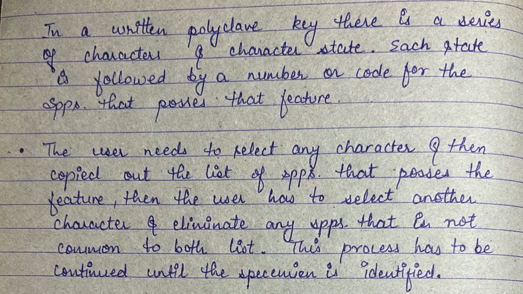In a written polyclave key, there is a series of characters and character states. Each state is followed by a number or code for the species that possess that feature. The user needs to select any character and then copy out the list of species that possess the features. Then the user has to select another character and eliminate any species that is not common to both lists. This process has to be continued until the specimen is identified.